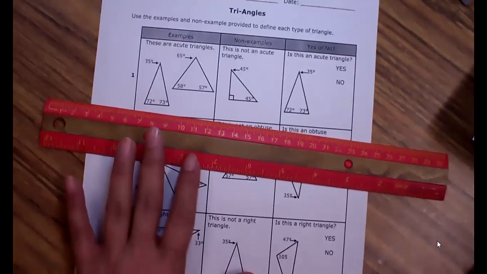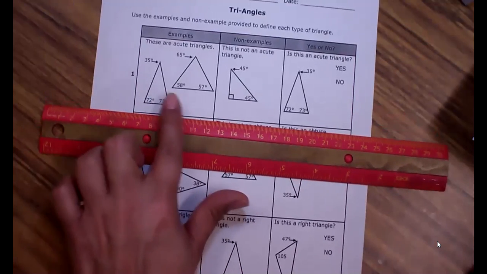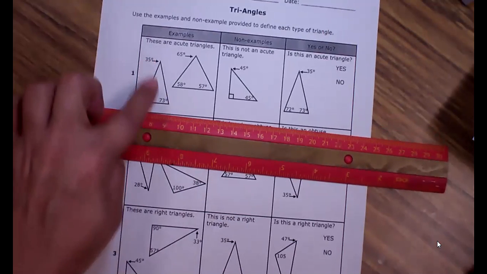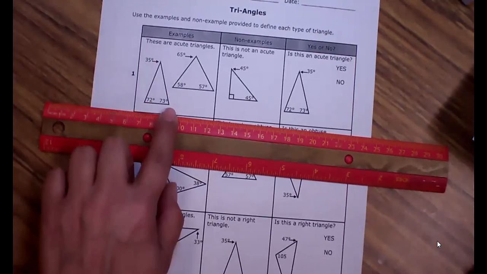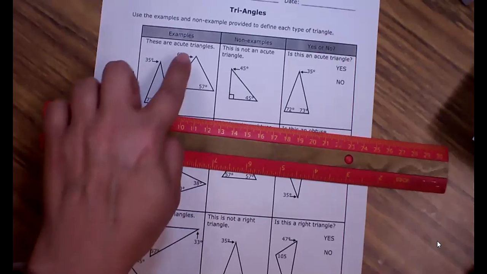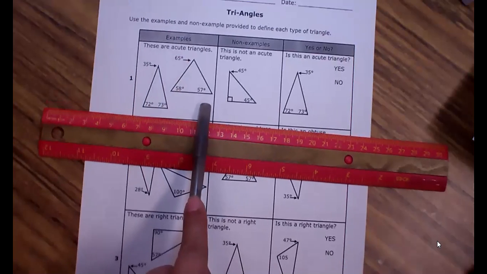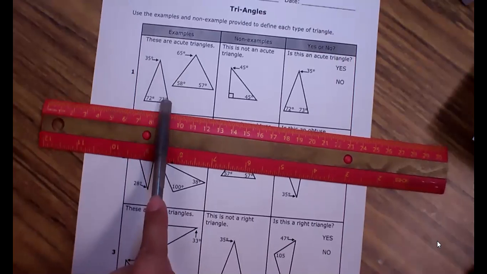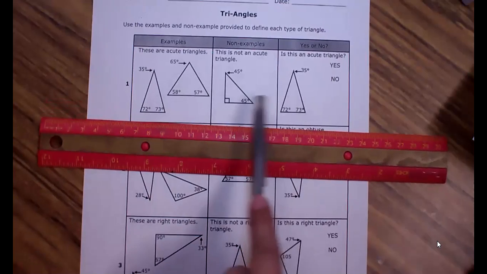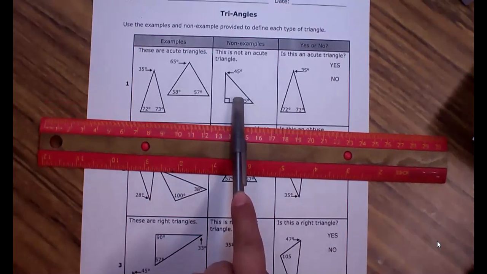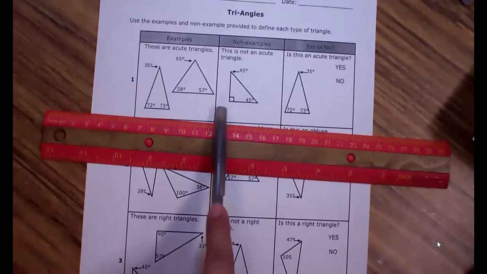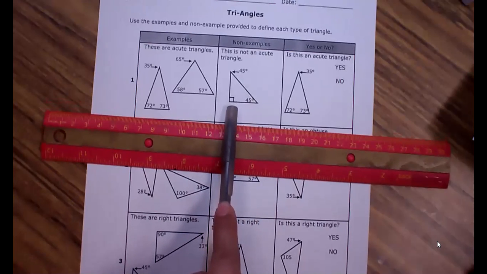So here we go. These 2 triangles are acute triangles. Less than 90, less than 90, and less than 90. So I have 3 acute angles. Same thing here. Less than 90, less than 90, and less than 90. So we see that all 3 angles are less than 90 degrees on both of these. So these are acute triangles. A non-example, this one is going to be not acute. This one here, because it has 1 angle that is 90 degrees. And remember, for it to be acute, all 3 have to be acute. So this is not an example.